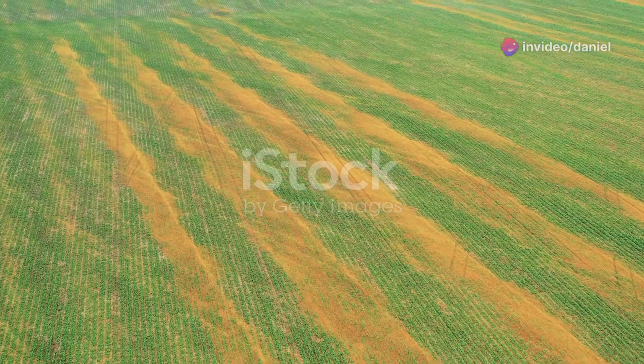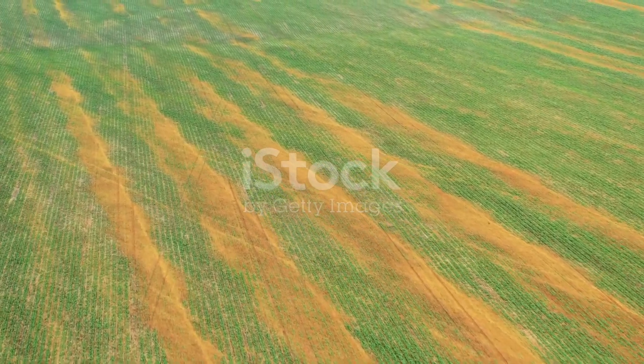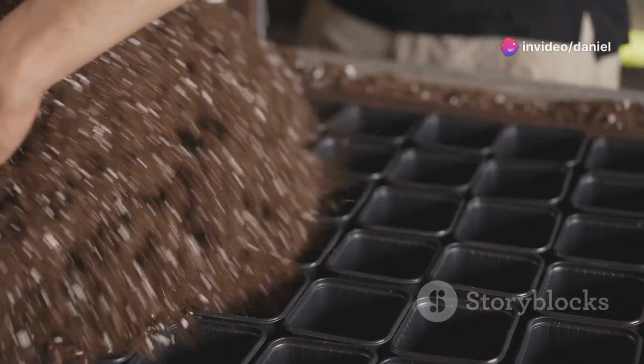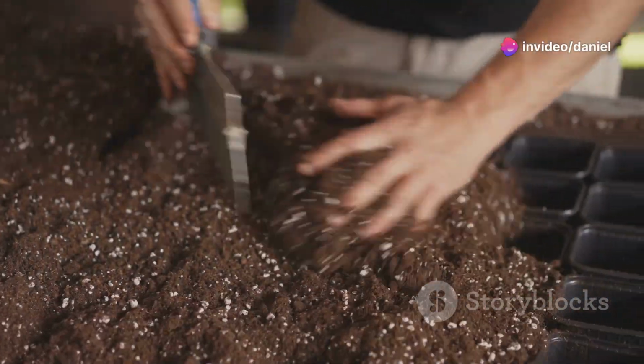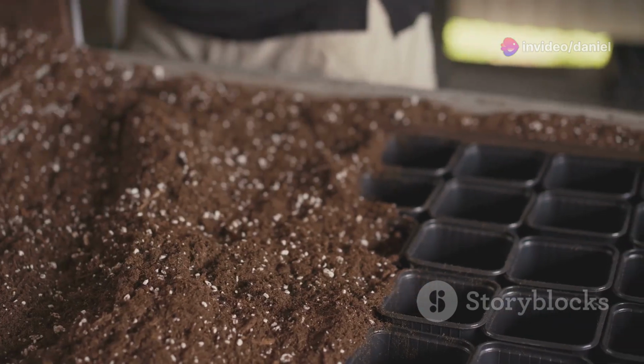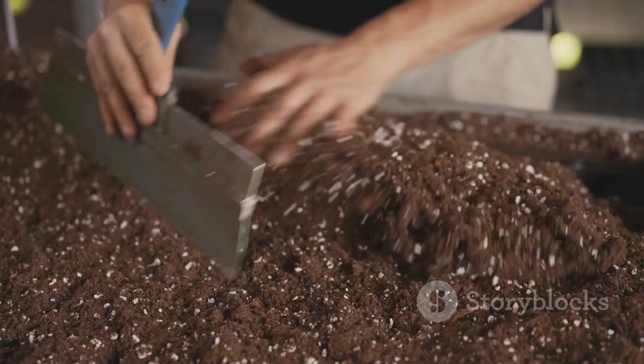Liebig's law of the minimum underscores the importance of balanced nutrient management, highlighting the need to address nutrient limitations for optimal plant growth. Factors such as soil composition, water availability, soil pH, and microbial activities all play pivotal roles in nutrient dynamics and must be carefully managed to ensure nutrient availability.